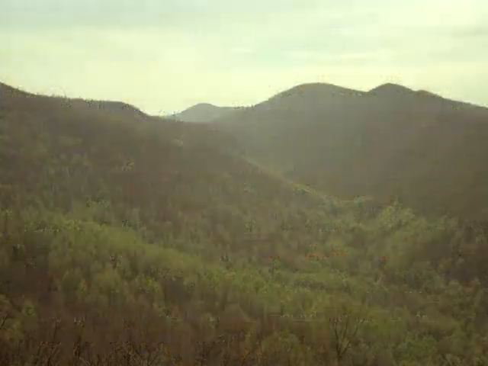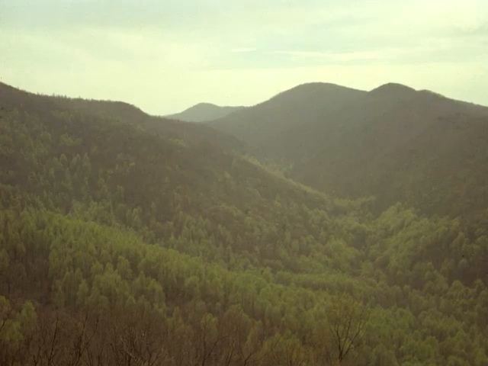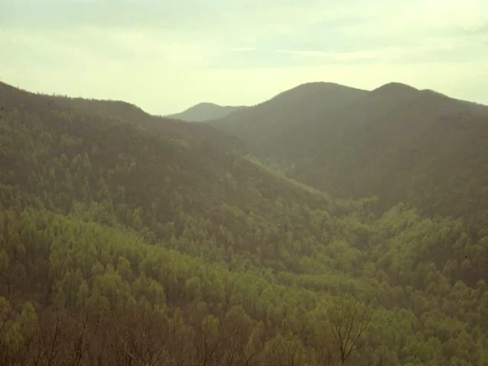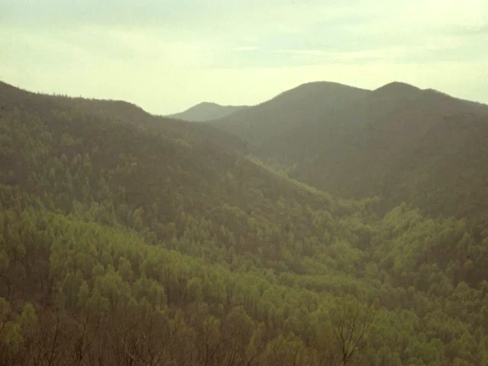Here we are in the southern Appalachians, a place that we've visited a few times for several different reasons.